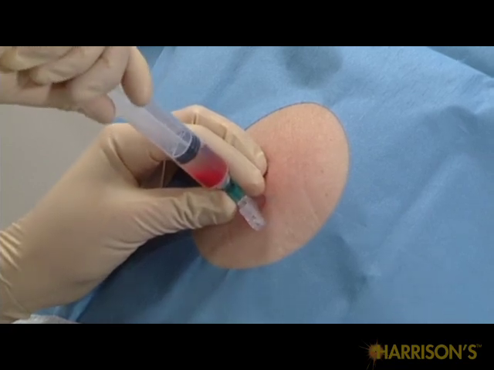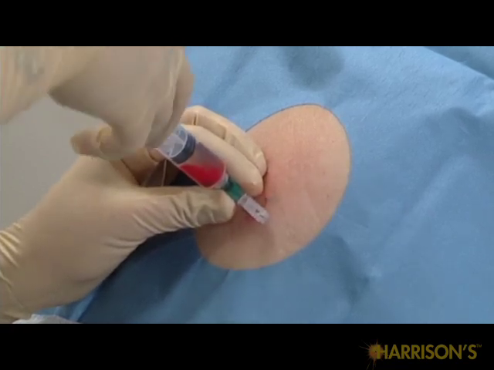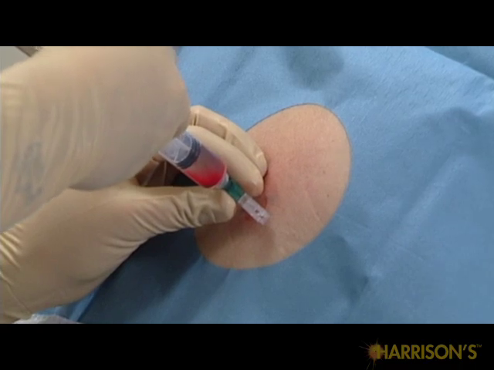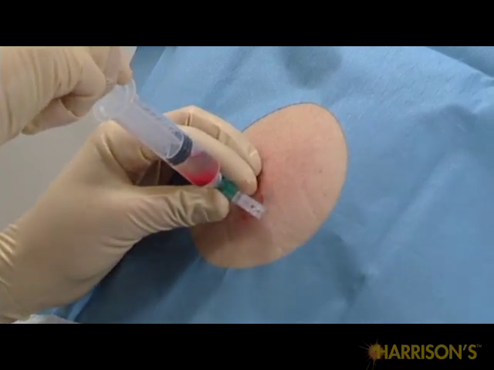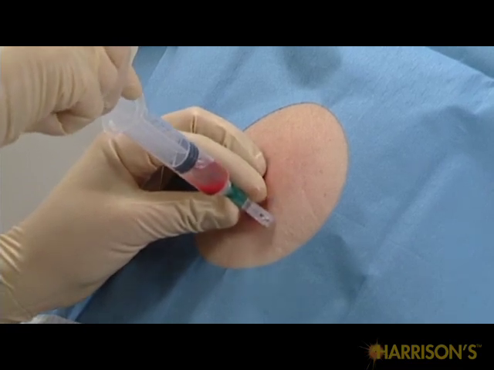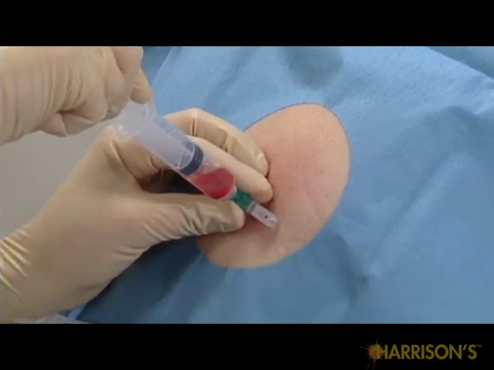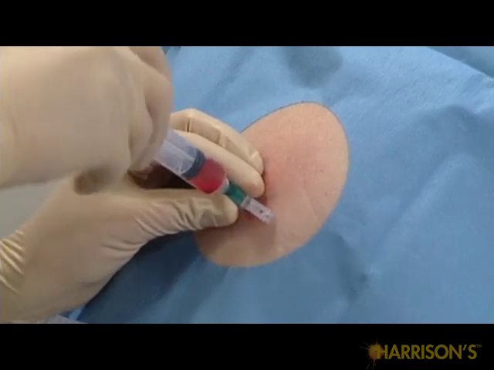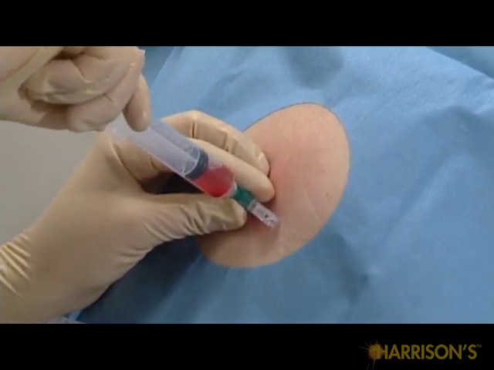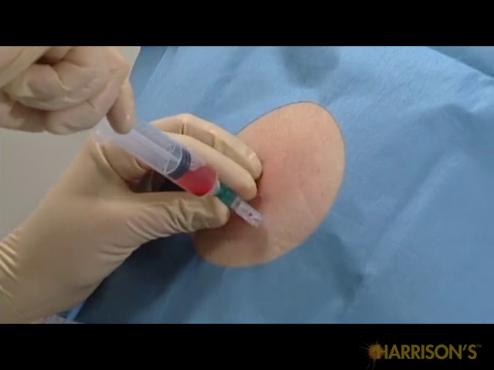Stop and pull back slowly just until the flow stops. This is the pleura itself, and you should place 2 to 3 cc's of 1% lidocaine directly into the space. You can repeat this maneuver to ensure adequate local anesthetic.